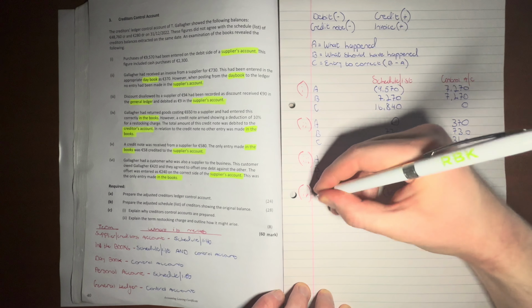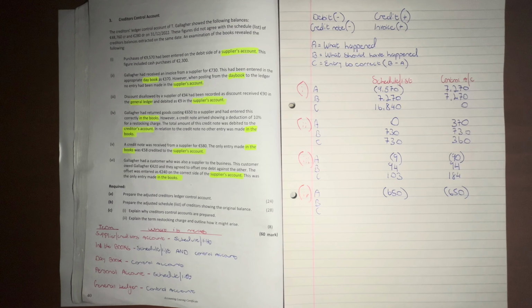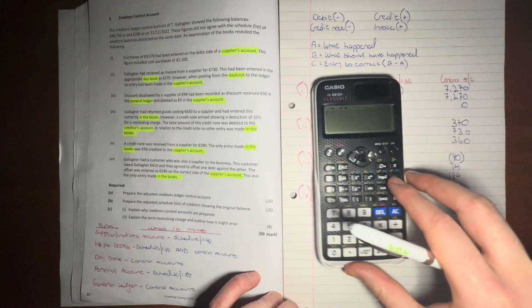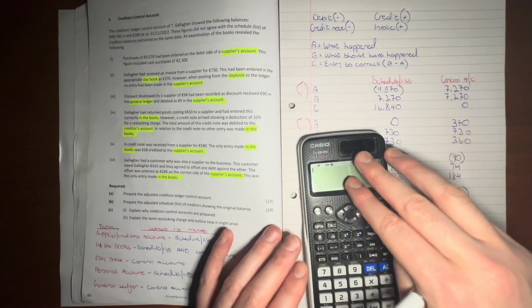A, B, C again. However, a credit note arrived showing a deduction of 10% for a restocking charge. The total amount of this credit note was debited to the creditors' account. So let's get the total amount of the credit note.